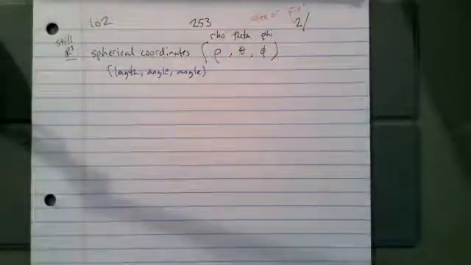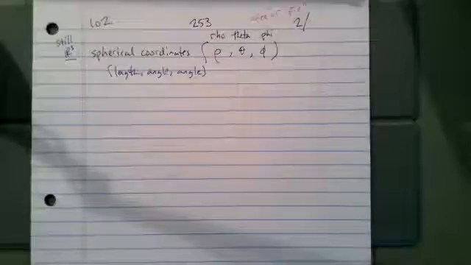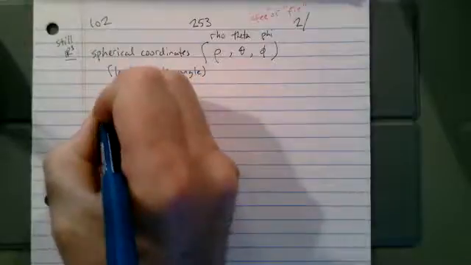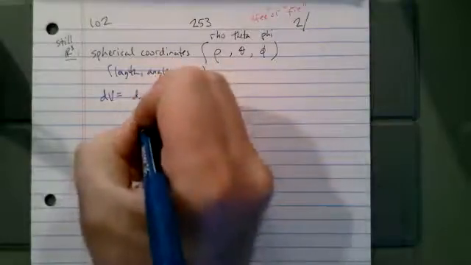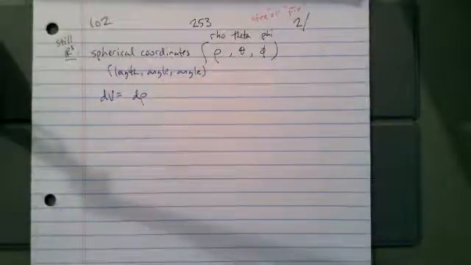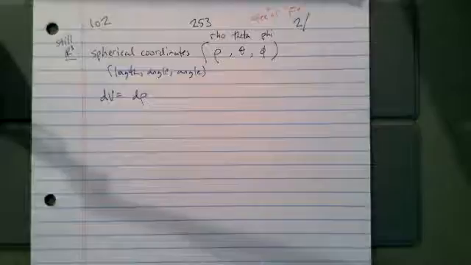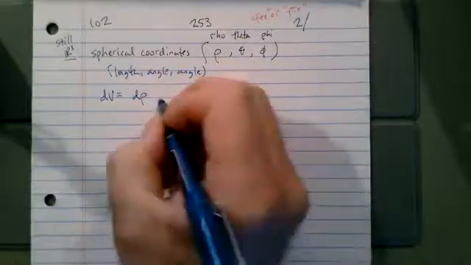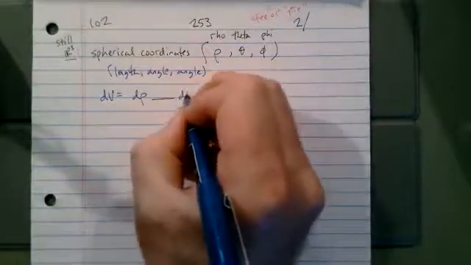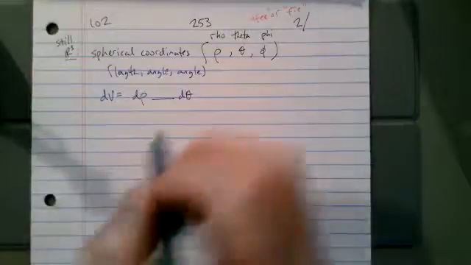So when we go to calculate the dV, some piece of volume, d rho is a length, so that's cool. We're going to need something to turn d theta into a length. So I need something times d theta to make an arc length here.